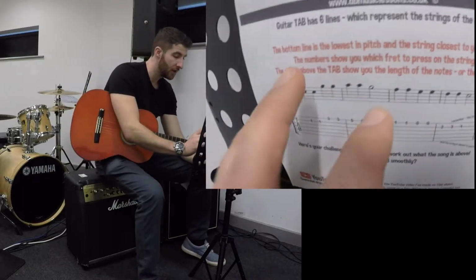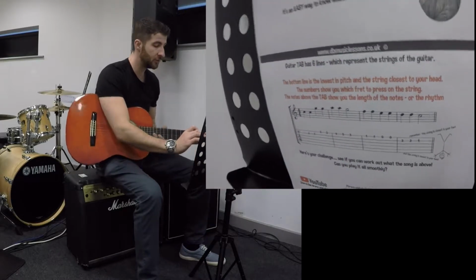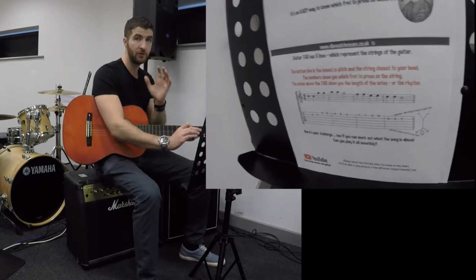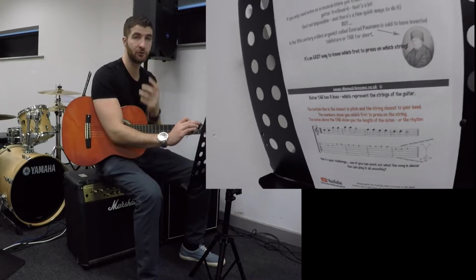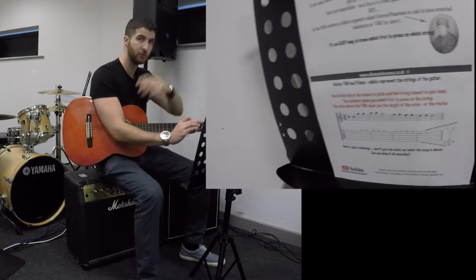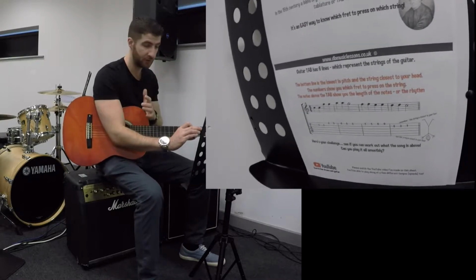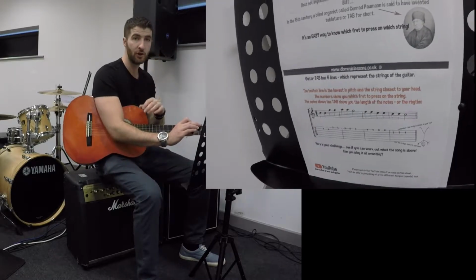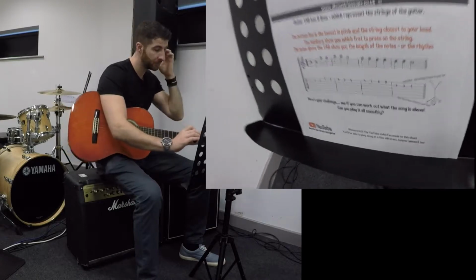Alright? The numbers on the lines or on the strings tell you which fret to press. This is really important that you remember this, okay? They do not tell you which finger to use, it tells you which fret to press. It's not like a chord chart, which we've done in a previous lesson. Again, the numbers tell you which fret to press. If you've got a 0, it means you play that particular string open, you don't hold any frets down, okay?